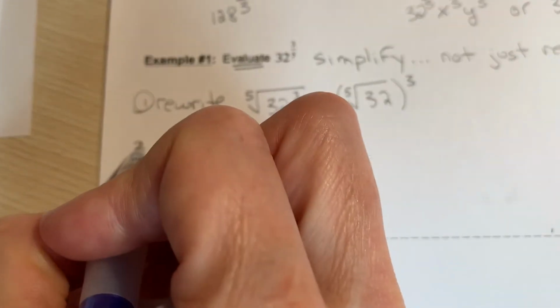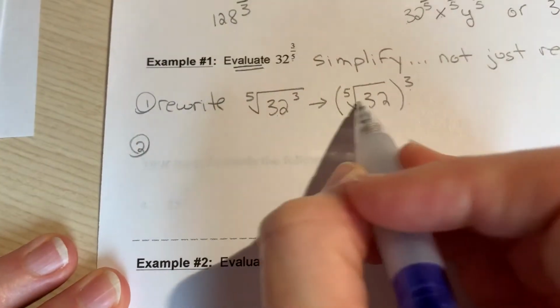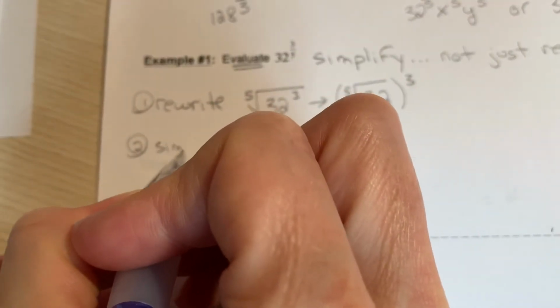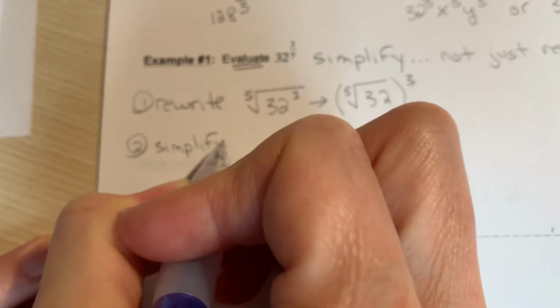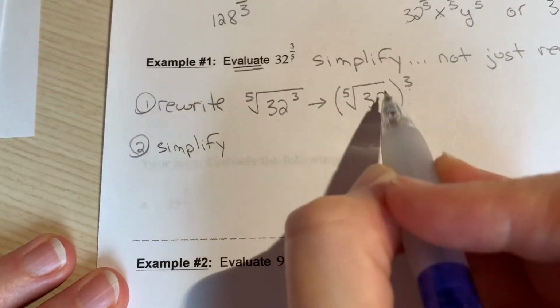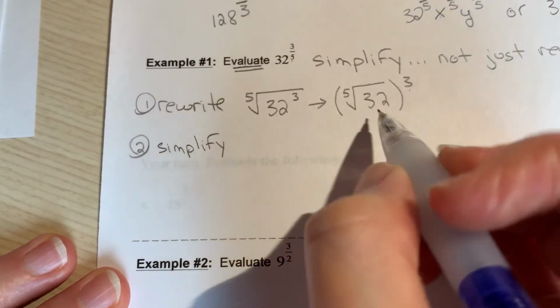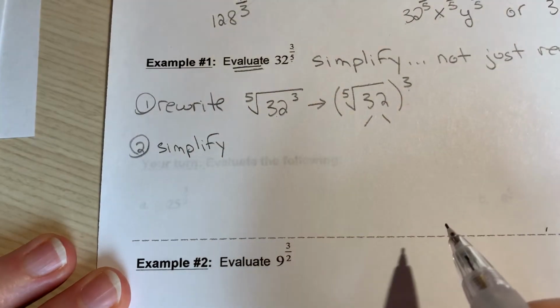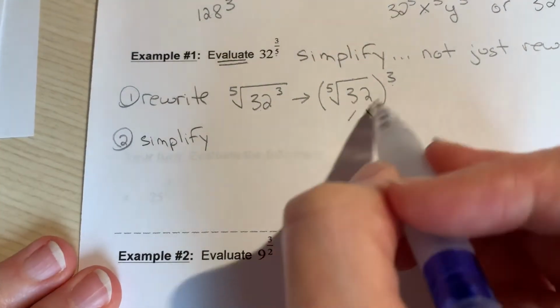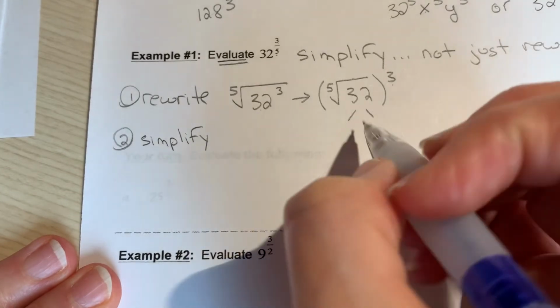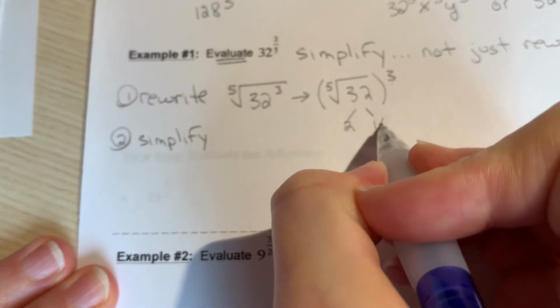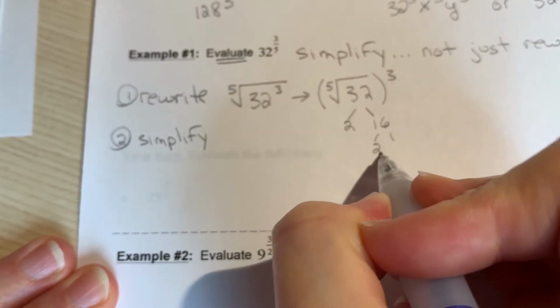Now, step 2 is I want to simplify this, which just means do a jailbreak on everything inside these parentheses. So I'm just going to write my tree right here. I'm going to do a jailbreak on just this 32 to the 5th power. So 32 is 2 times 16, 2 times 8.